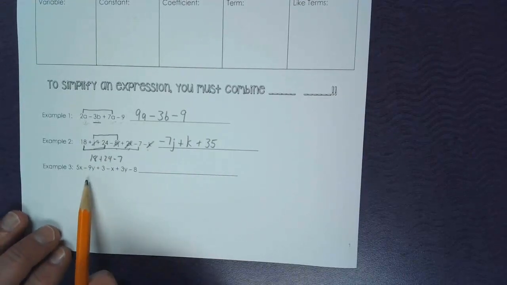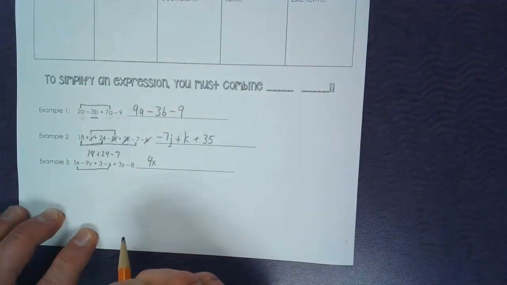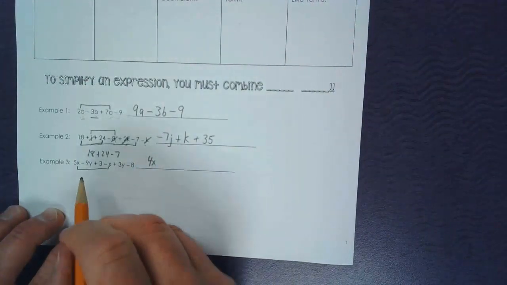So this one's also a long one, example 3, which is 4x. And I've got y's.